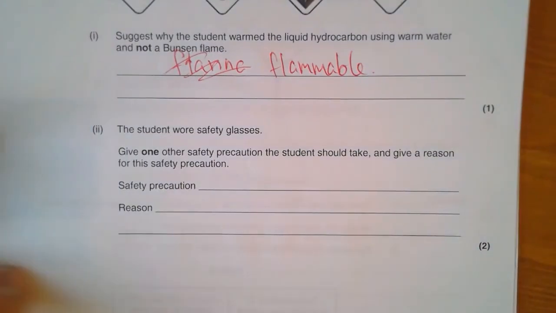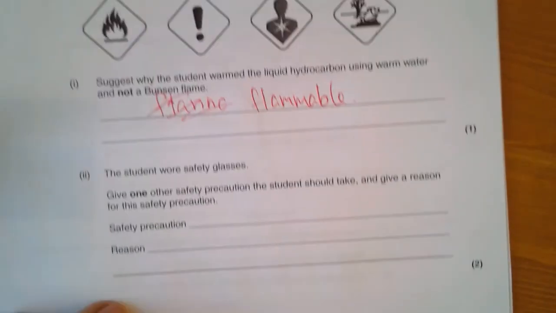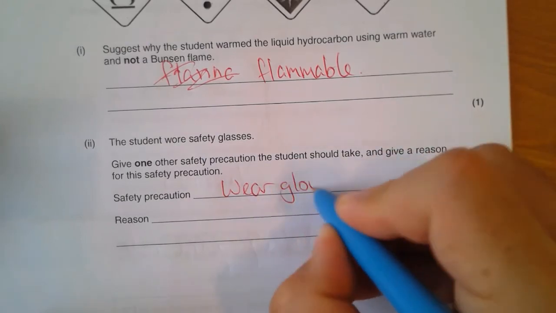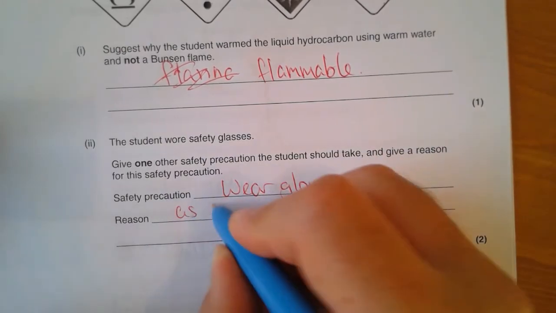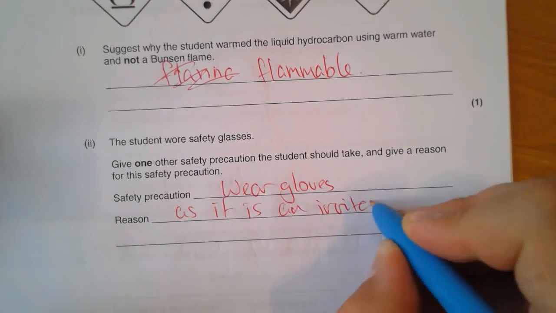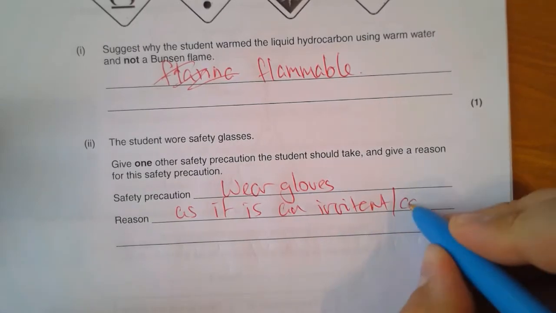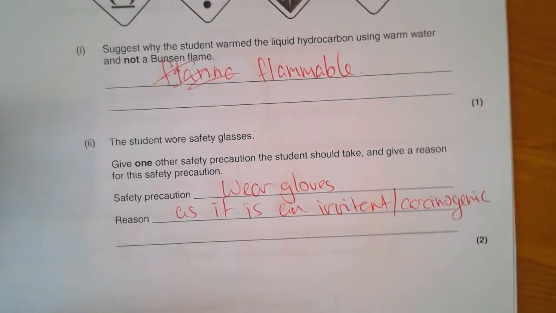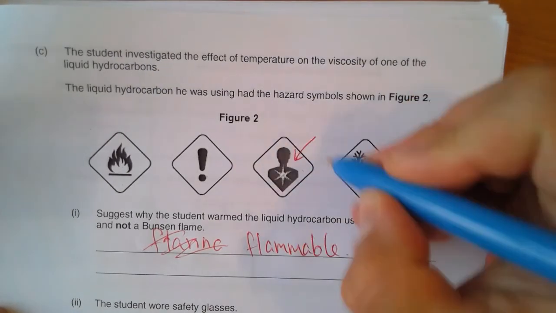The student wore safety glasses. Anything else we could do? Well, it's an irritant and it's carcinogenic, so I'd probably wear gloves, as it is an irritant or carcinogenic. Just a side note, carcinogenic, this symbol here means cancer causing, so it causes cancer.